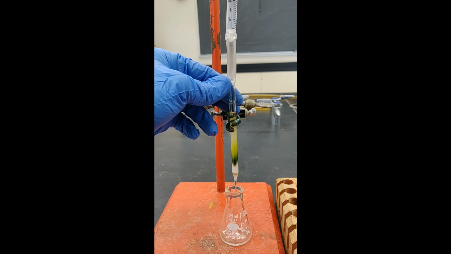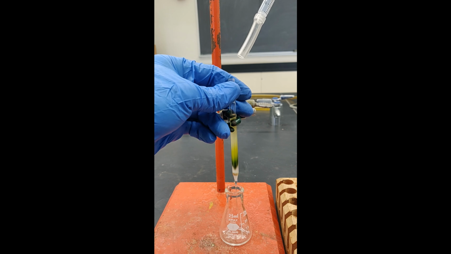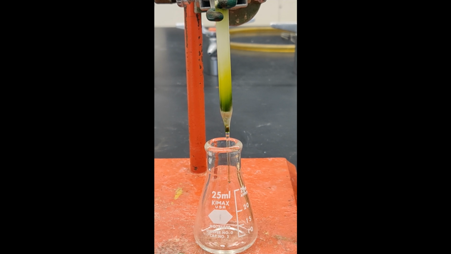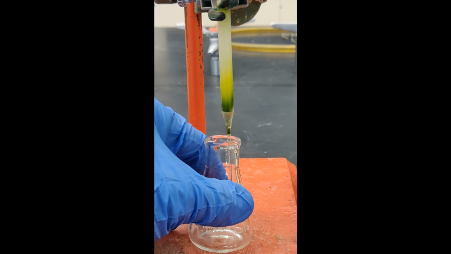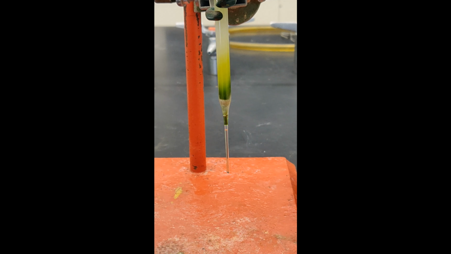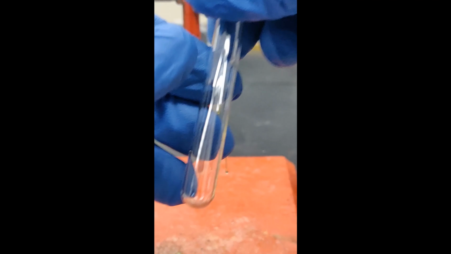Add more ethyl acetate as needed and don't let the column go dry. Using air pressure, the second pigment should elute very rapidly. Collect it in a separate test tube.